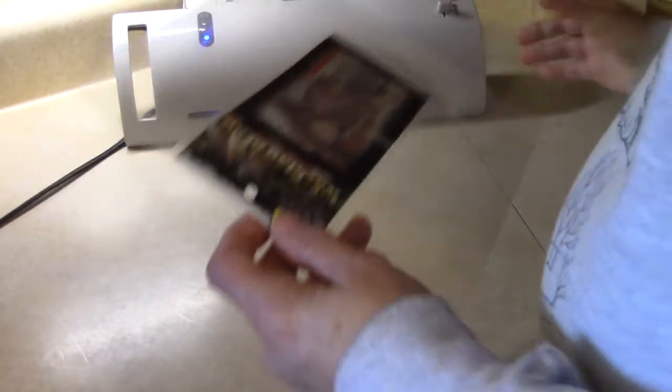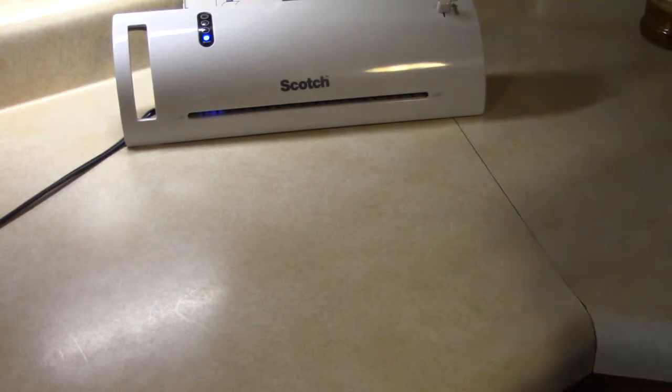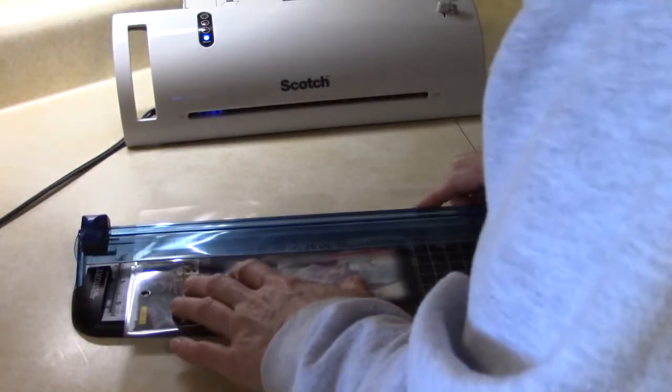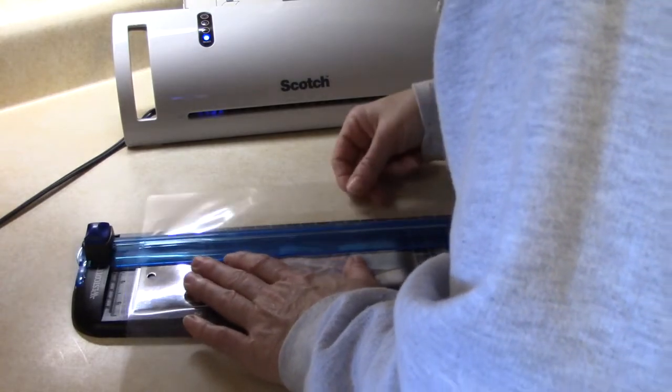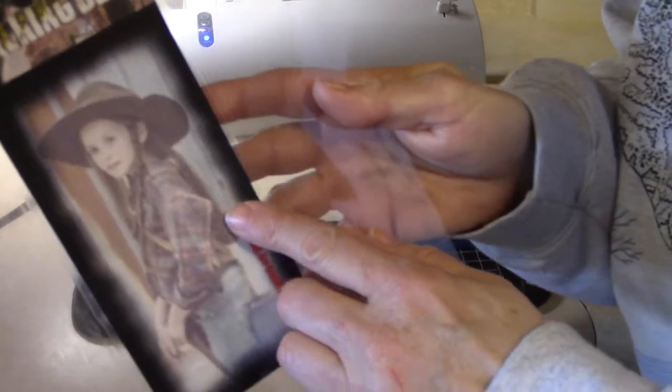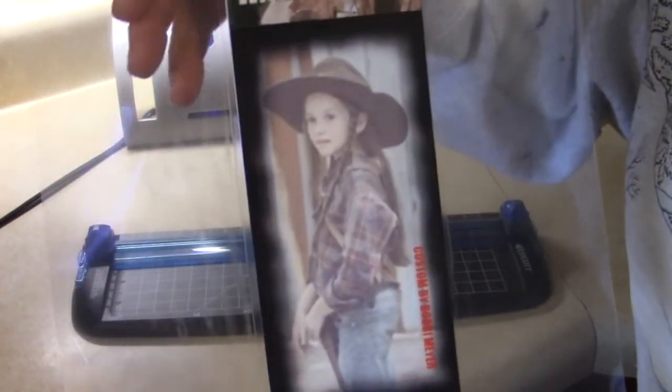So I'm going to set this off to the side for just a second. And I'm going to go ahead and trim this down some. I'm not going to trim it to the point where it looks like it may not have sealed, because I'm not sure if you can see, probably not, but on some of these, right up to the edge, it's kind of gappy right here. So I know that that's not sealed real well.